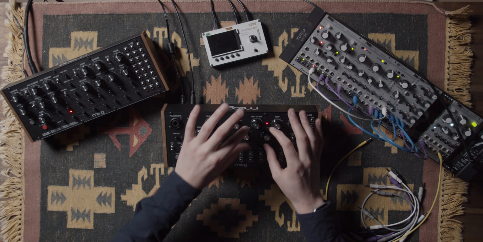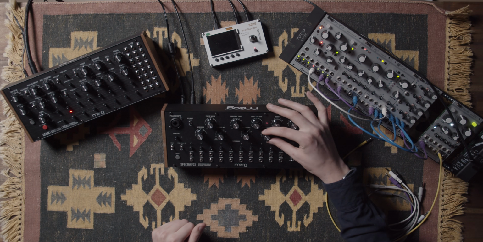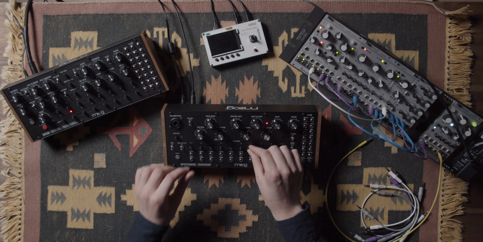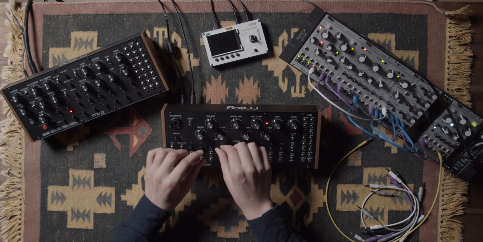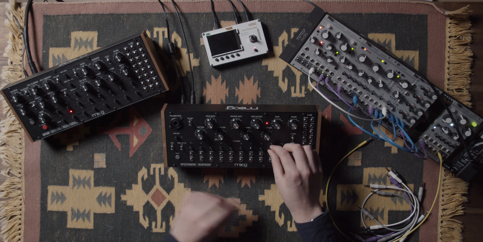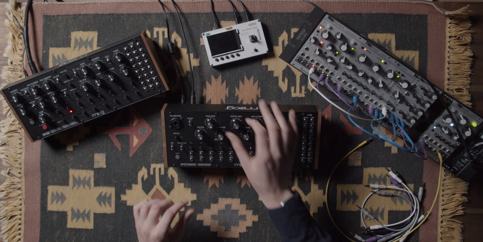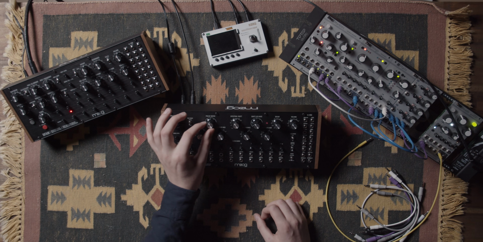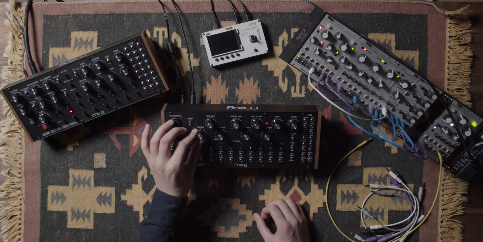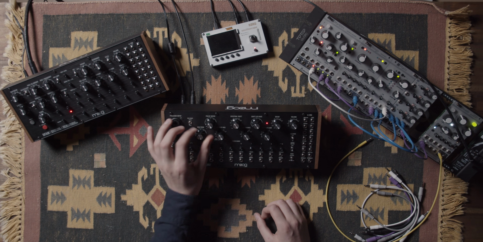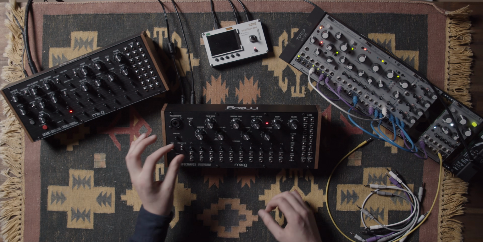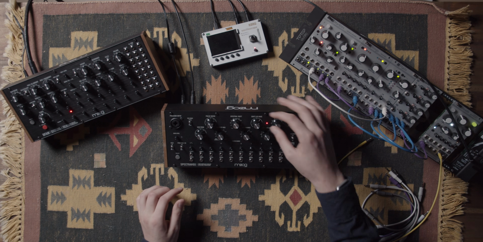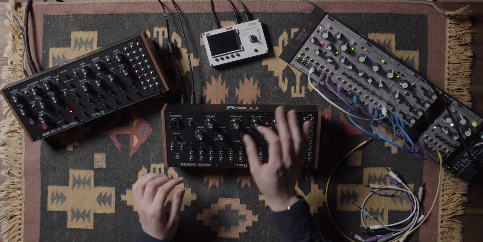So now, if I actually introduce a slow LFO, introduce all the bands now, introduce a bit of pulse width modulation. Let's see how crazy we can get. So I can actually shift that all the way up into audio rates with the LFO.